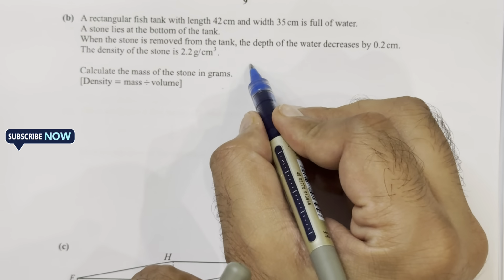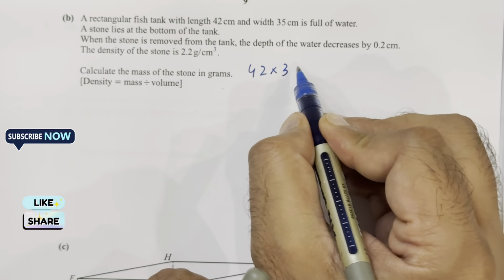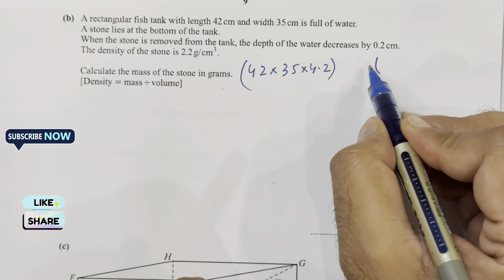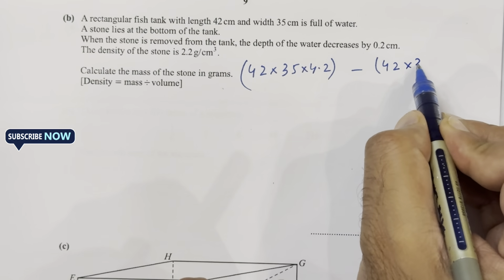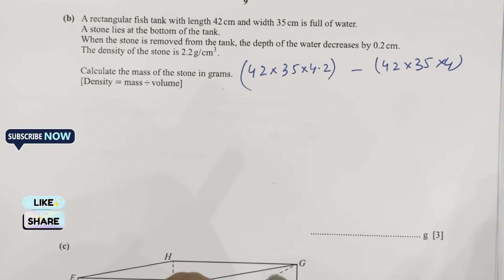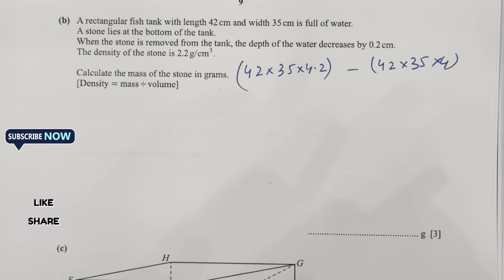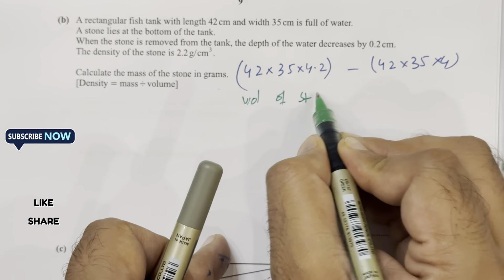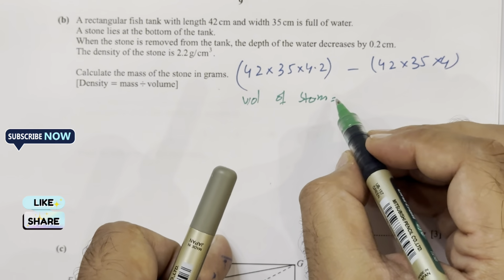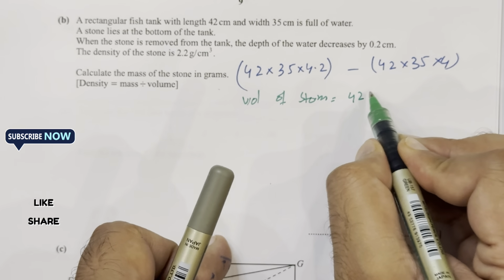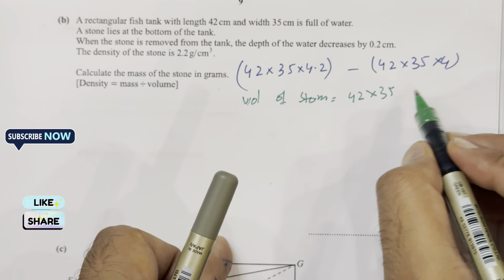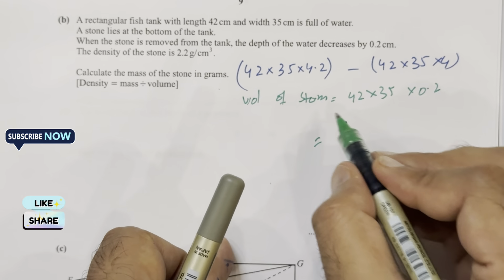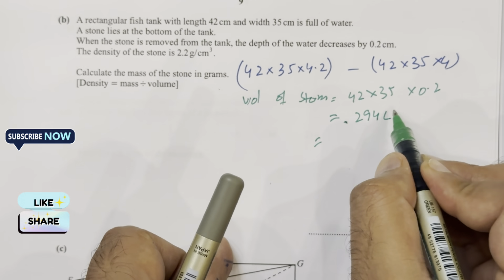So we know that if it is with the stone, then the volume is 4.2 length into breadth into height, and if it's without it, it would be 42 multiplied by 35 multiplied by 4. So you get the value of the volume of the stone. The volume of the stone would be equal to 42 multiplied by 35. You can take the common, and 4.2 minus 4 would be 0.2. So after doing that, it would be 294 centimeter cube.